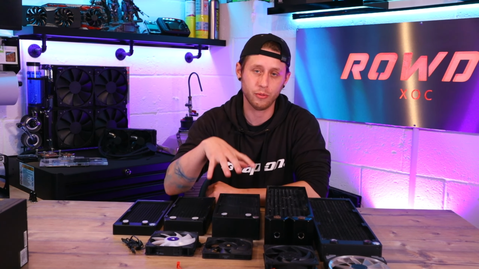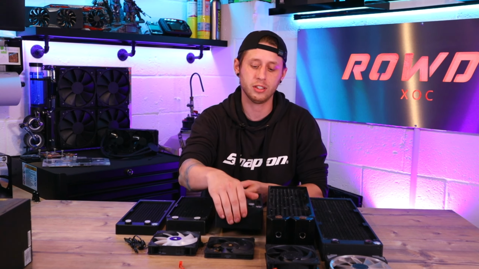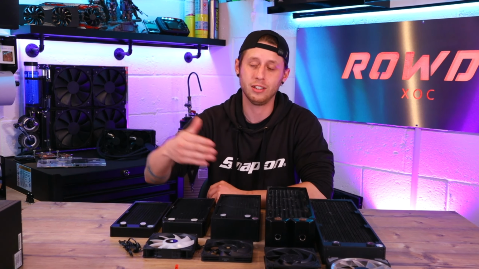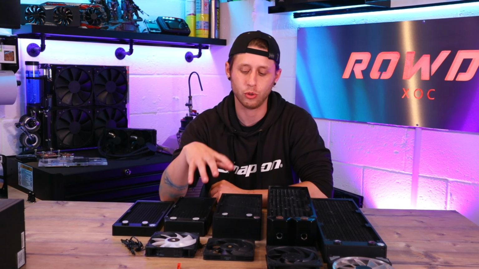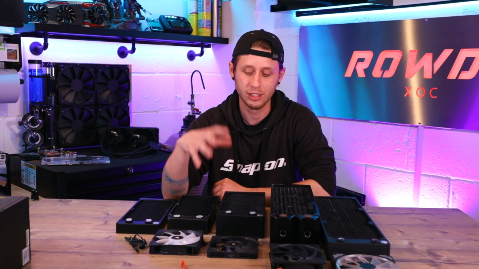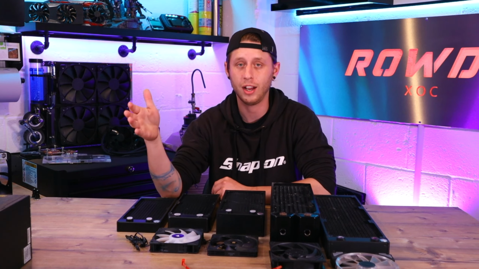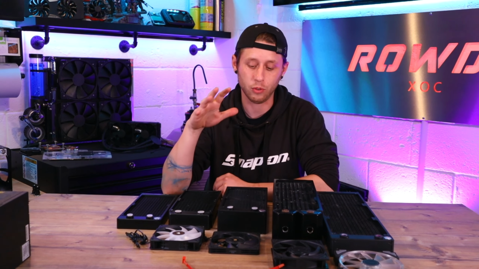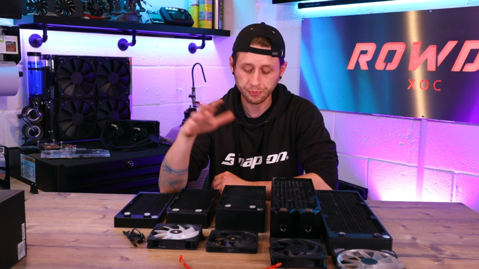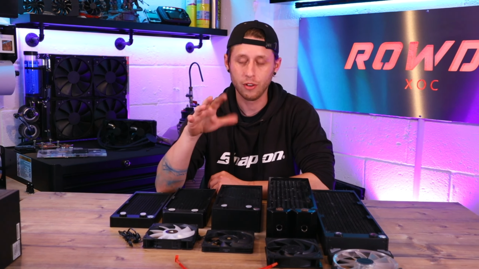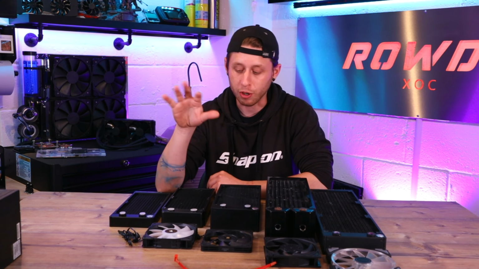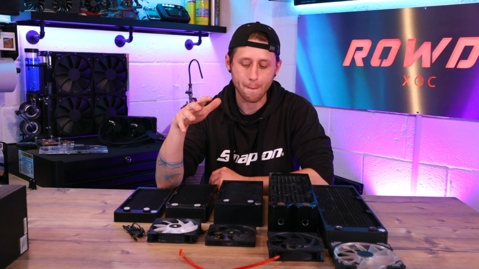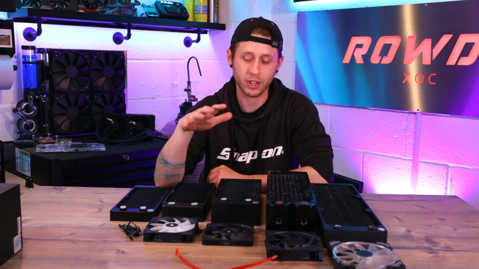If you're putting weak fans on a radiator of this sort of size, it's just not going to perform as well as it should, and in all honesty, you'll probably end up worse off. So you have to make sure that you're buying the right fans for the radiator, but generally speaking, the higher the static pressure, the more noise you're going to introduce. So if noise is a problem, obviously you're going to have to find a nice equilibrium as far as noise and performance goes, but if noise is not an issue, just go as thick as you can.